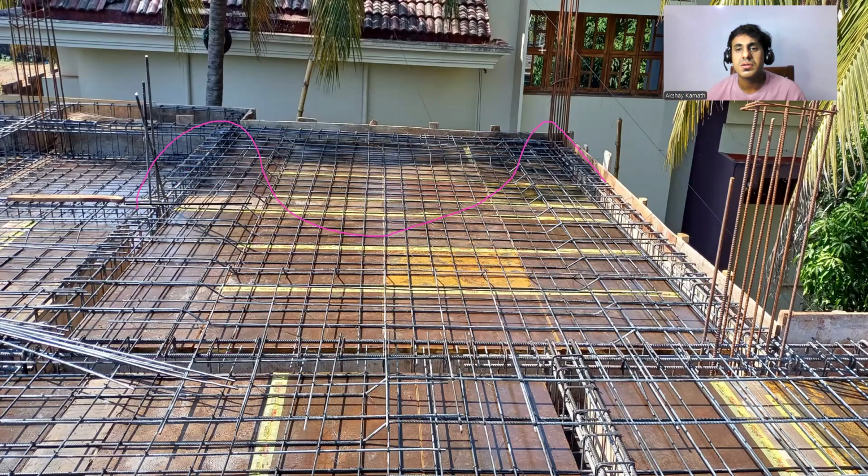Let me do a white color. So you can see I'm providing a top steel like this. Here also it is trying to go up. I'm providing a top steel like this. Now here it is bottom reinforcement. So I mean it is trying to sag down. I need to provide bottom reinforcement. So the same bar I'll give a crank like this and take it like this. You're getting my point, no? So this is how you are supposed to do it.